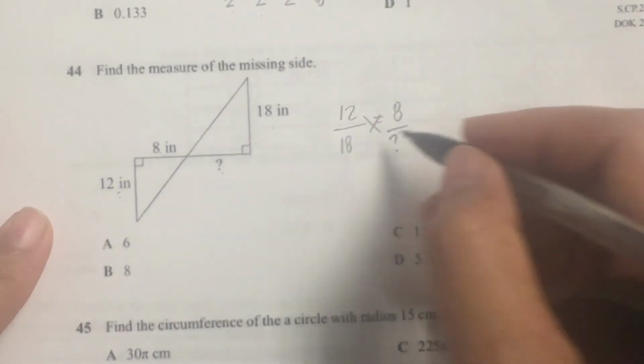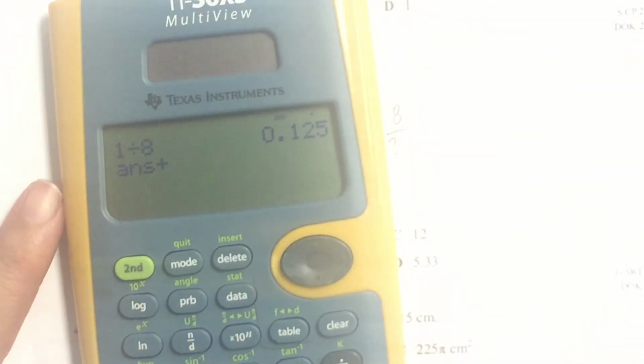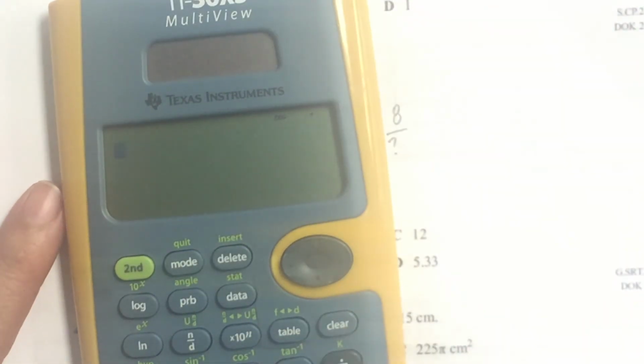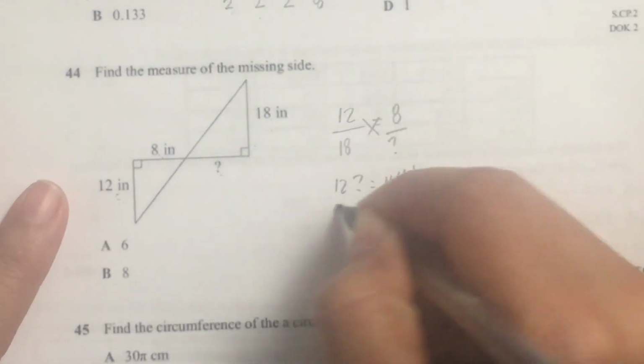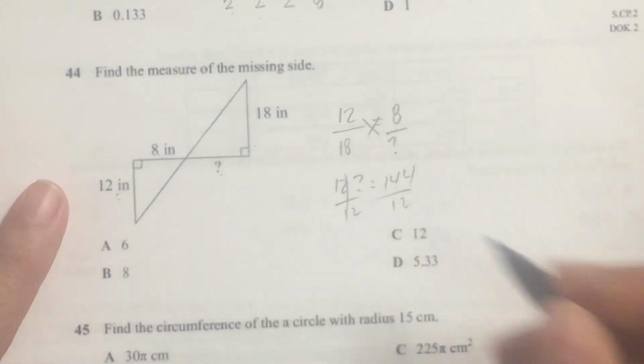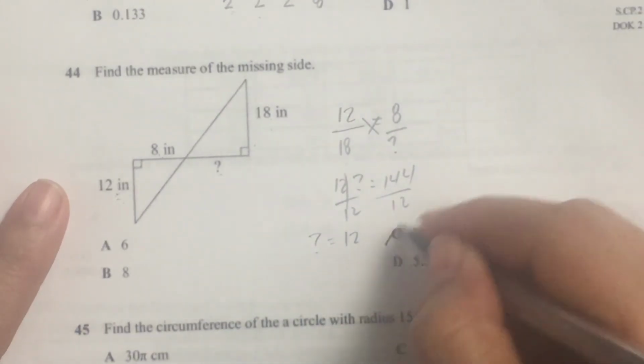Then cross multiply and divide, so I'm going to get 12 times question mark equals 18 times 8, which is 144. Divide both sides by 12, you're going to get question mark alone, so question mark is equal to 12. So the measure of the missing side is 12.